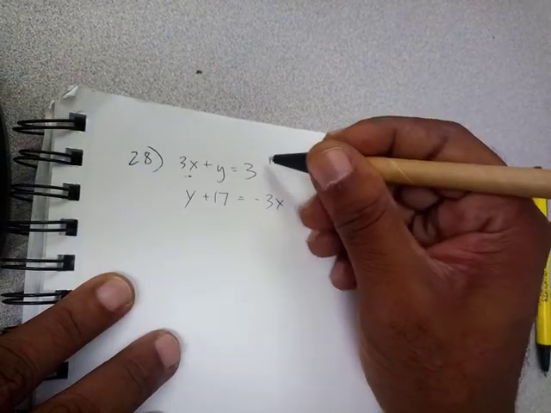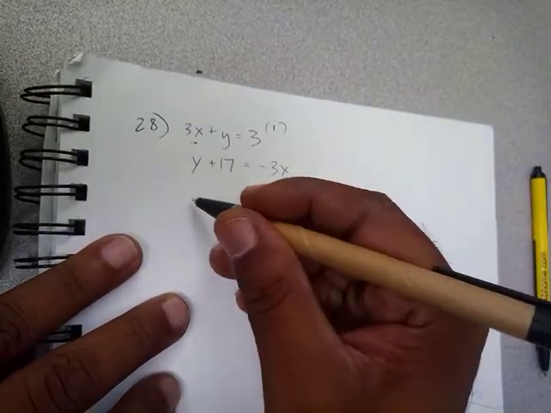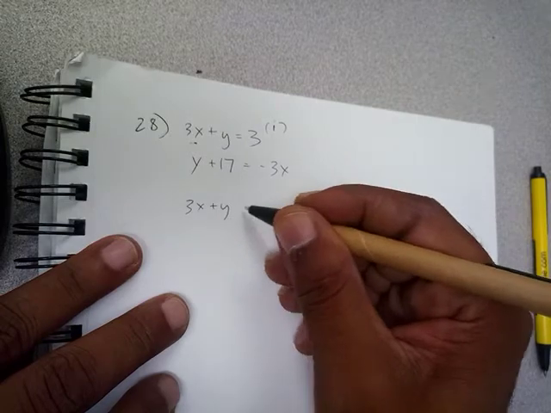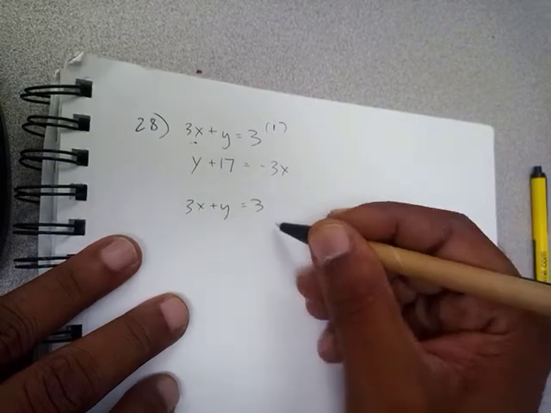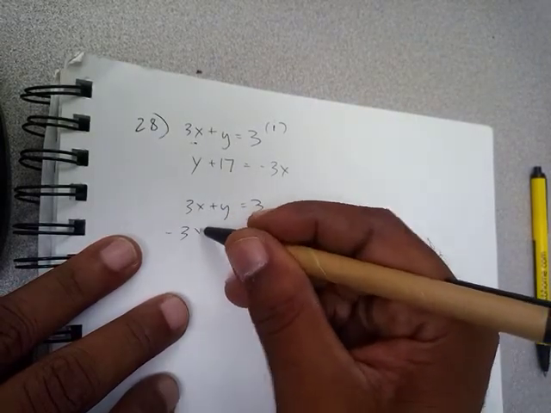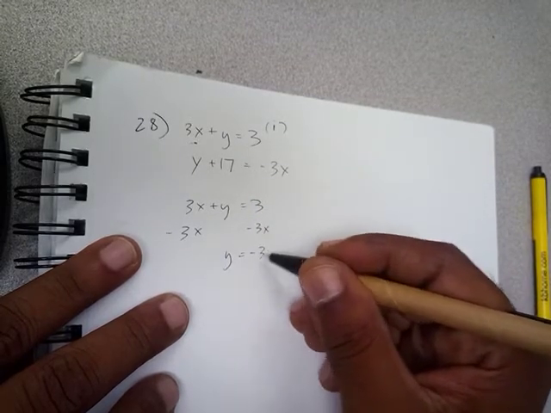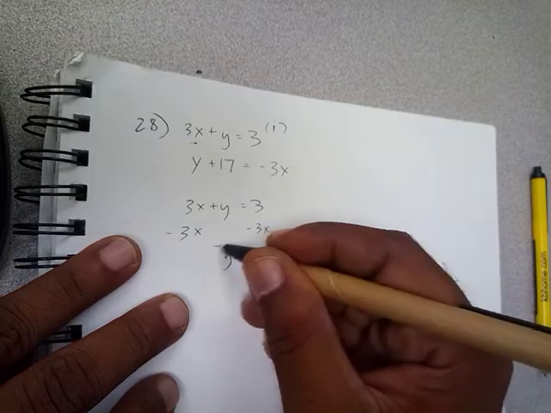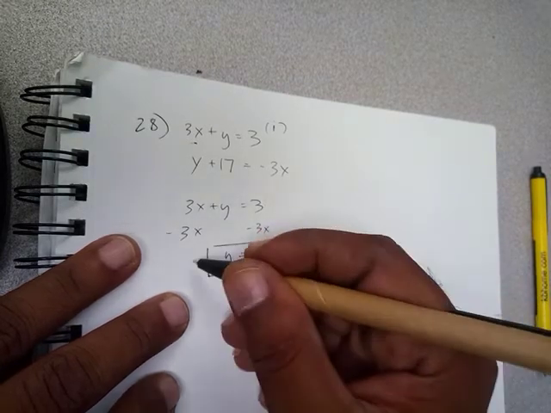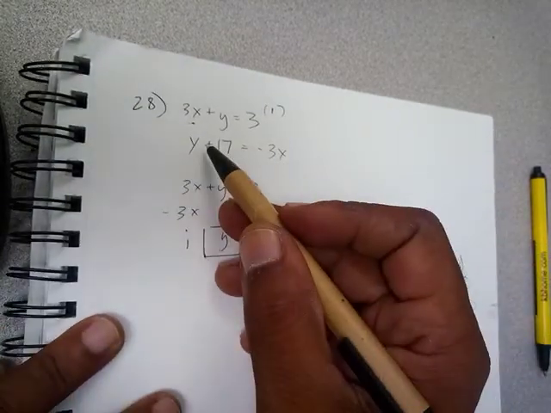Label that equation 1. It starts off as 3x plus y is equal to 3. I need y equals mx plus b. I need to get rid of this 3x by taking away 3x. Now I have y is equal to minus 3x plus 3. That's the same equation 1, but now it's in standard form. Let's do the same thing with equation 2.